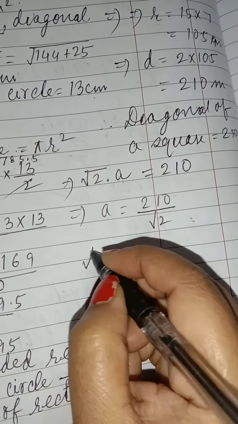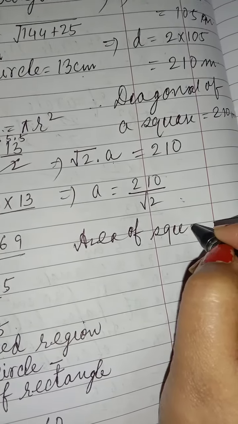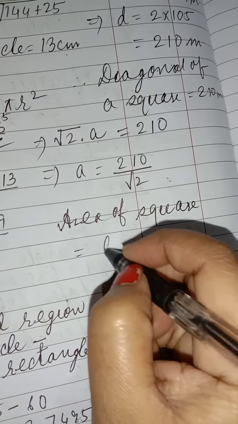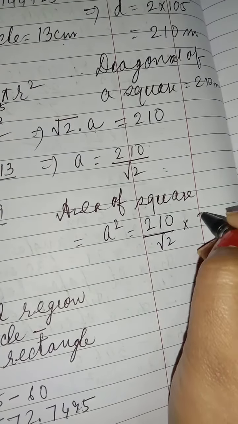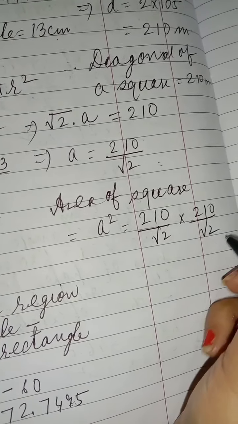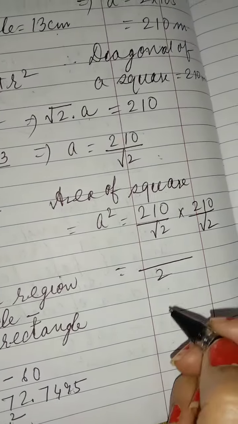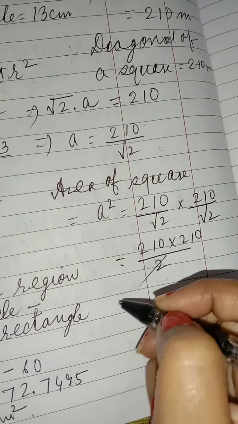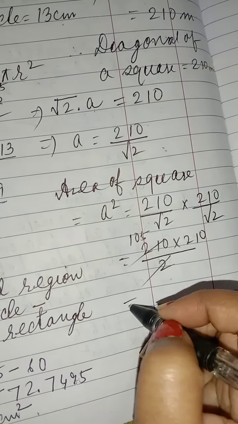Now we have to find out the area of the square. So area of square will be equal to a square. So it's 210 by root 2 into 210 by root 2. So root 2 into root 2 means 2. 210 into 210, now if we cancel it, here it will be 105.